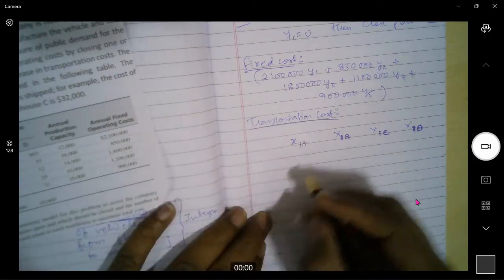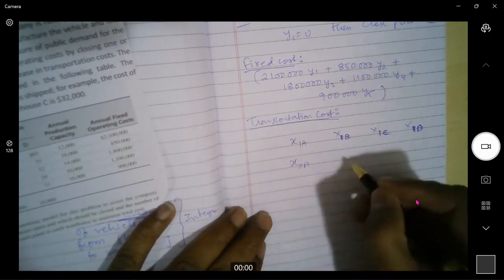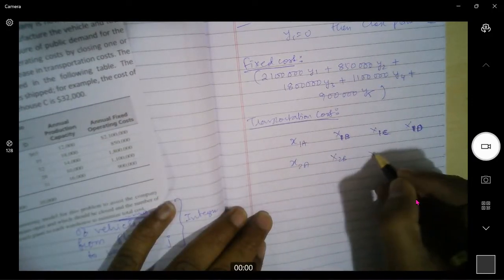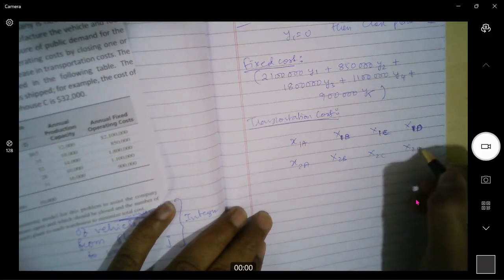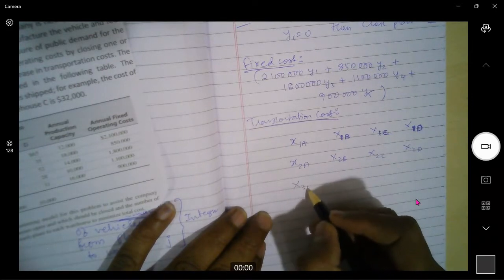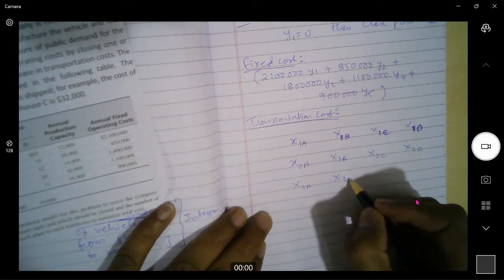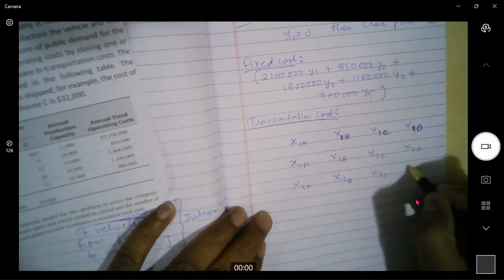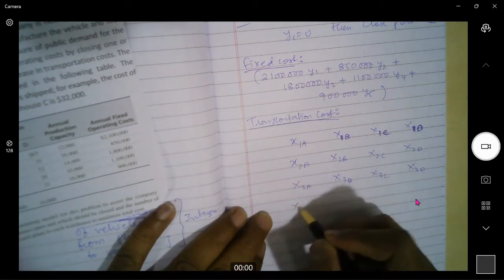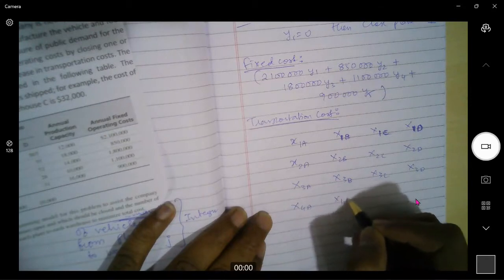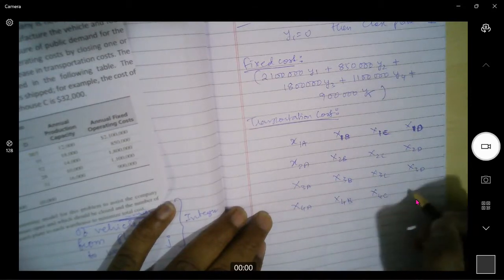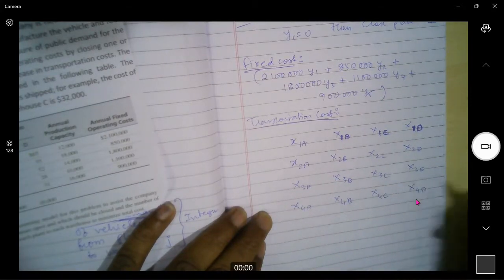So now, next one will be x2a, x2b, x2c, x2d. Similarly, x3a, x3b, x3c, and x3d, and x4a, x4b, x4c, and x4d.